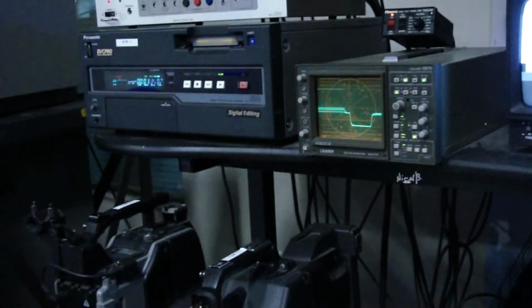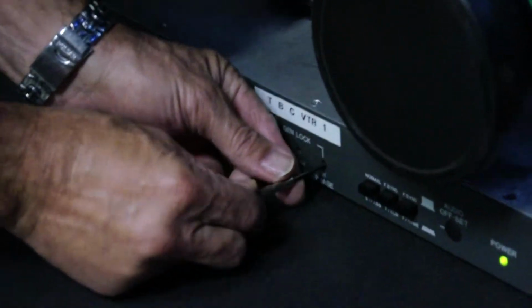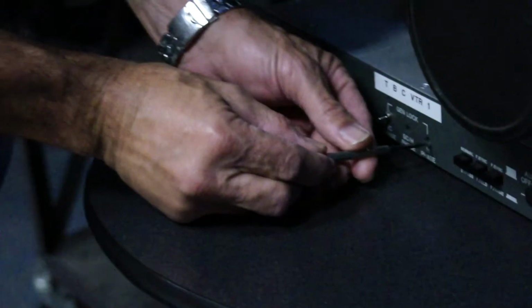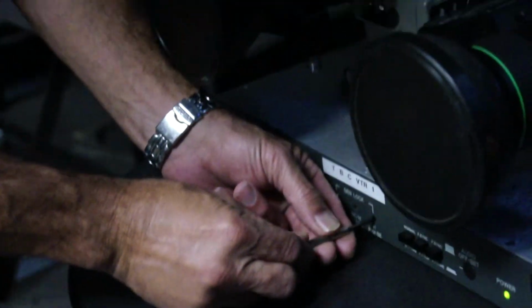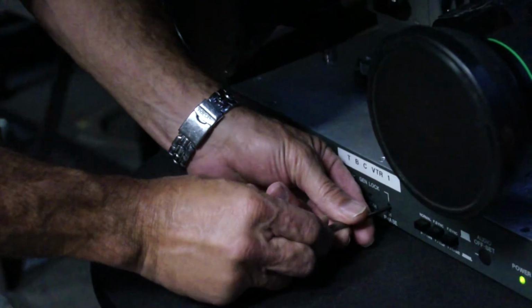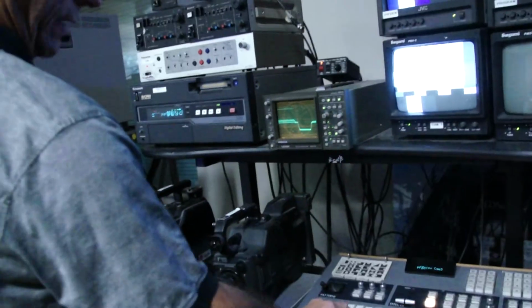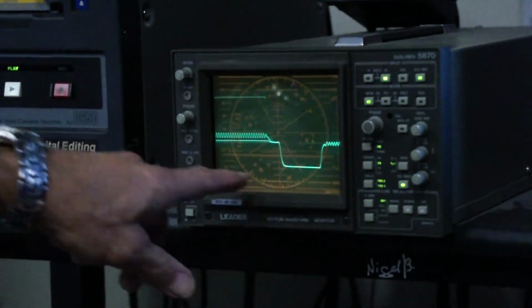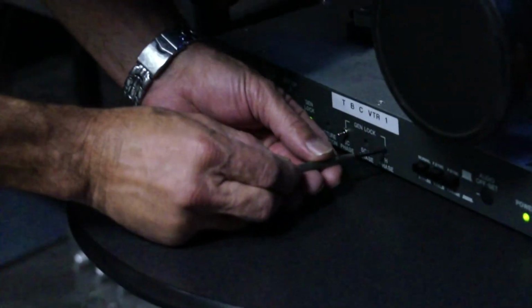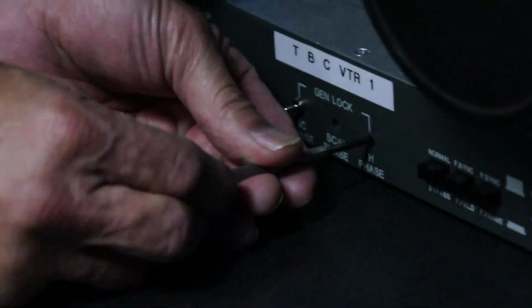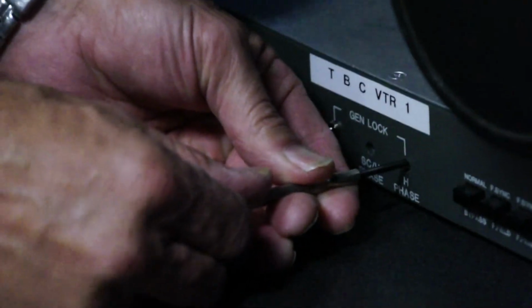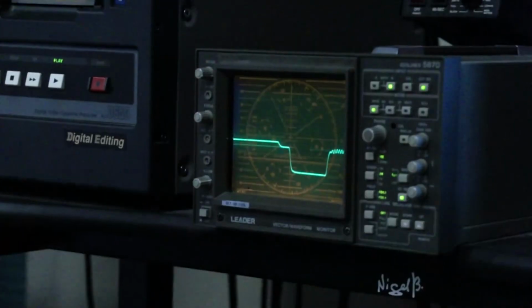And if it does move, we're going to adjust the H phase. Okay, so we'll check it first. We can see that it's moving. Go back to the VTR, come over to the time-based corrector, and dial it in, check it, make sure it doesn't move.